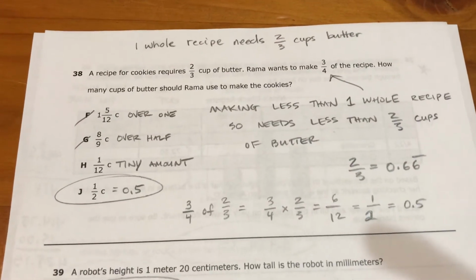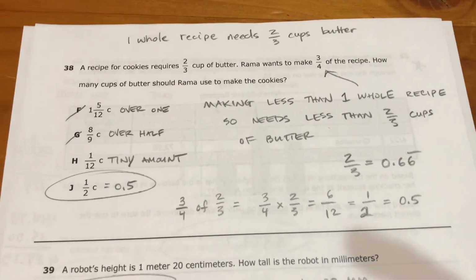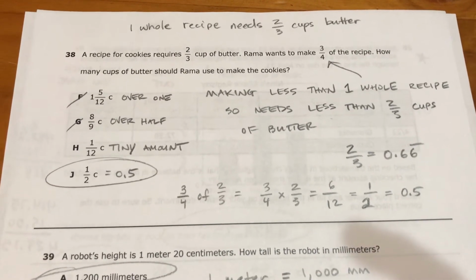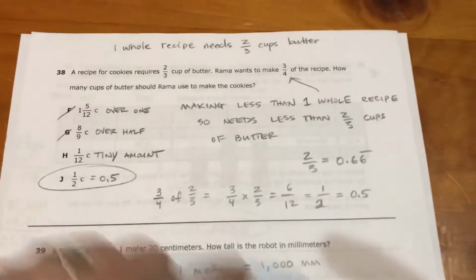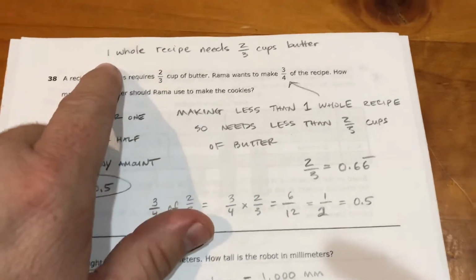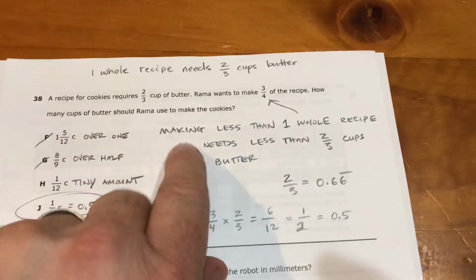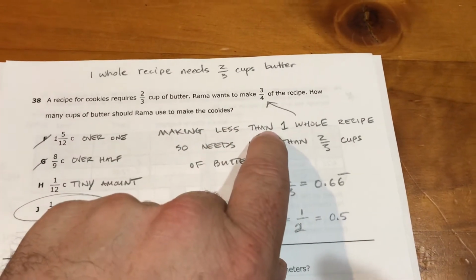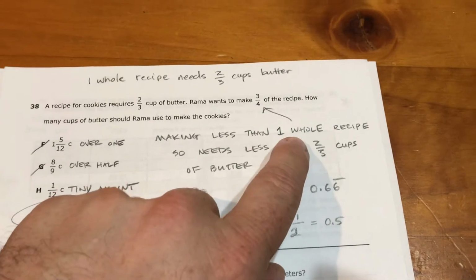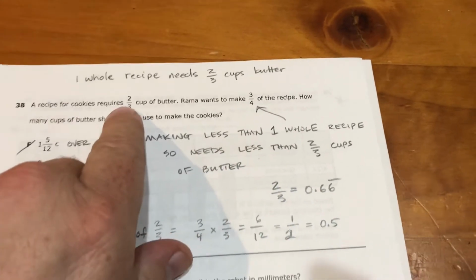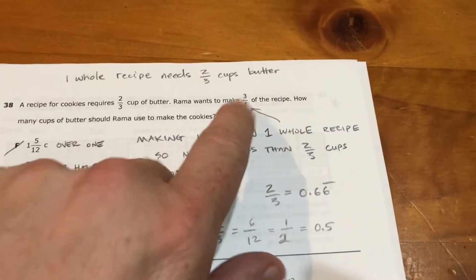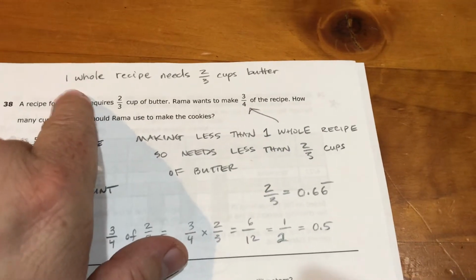A recipe for cookies requires 2/3 cups of butter. Rama wants to make 3/4 of the recipe. How many cups of butter should Rama use to make the recipe? All right, so if one whole recipe uses 2/3 cups of butter, and she's making less than one whole recipe, then she's going to need less than 2/3 cup of butter because she's making a smaller recipe than one whole.